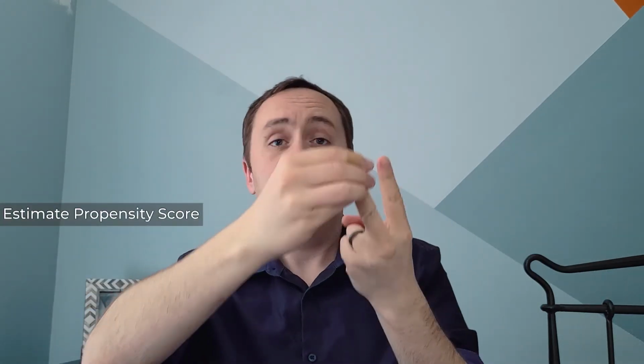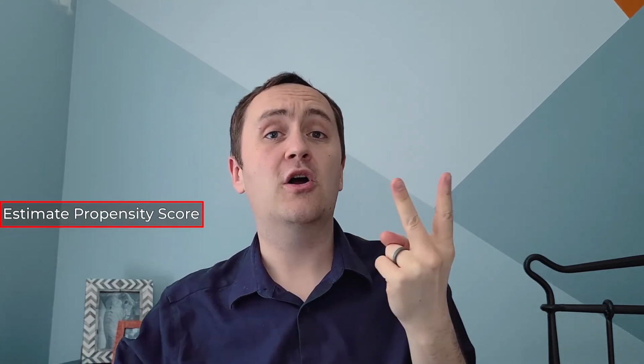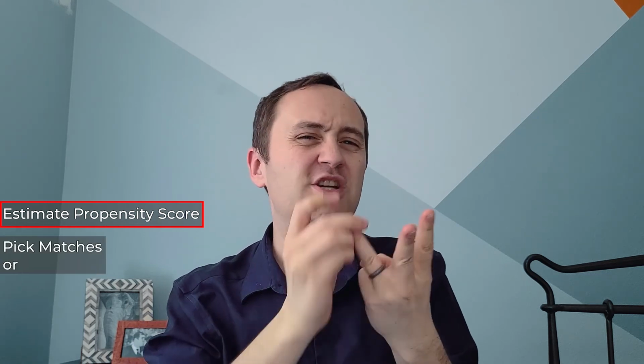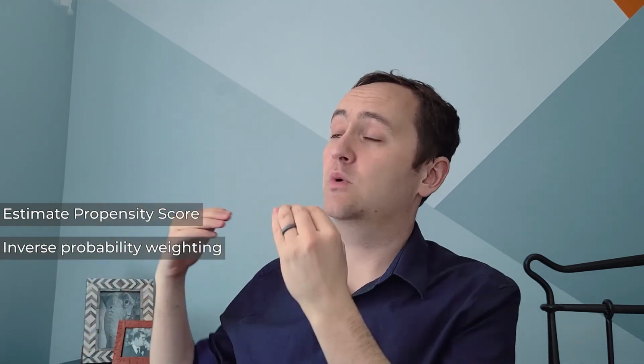All right, so that is the concept behind propensity score matching, one of the most common ways of doing matching. We estimate our propensity score by some sort of method. We then check whether we have decent balance and support. If not, we go back and we try some other things for estimating it. Once we have our propensity score, we might pick matches, although that's not a great idea. We're probably going to be more likely to use inverse probability weighting to pick the treated observations that were least likely to get treated and the untreated observations that were most likely to get treated, and weight them accordingly. Now, of course, this whole check and go back method means we might have to iteratively do our whole matching procedure a whole bunch of times, which is kind of annoying. Thankfully, though, there are some alternate methods that don't require us to do that, and we will talk about those in the next video.